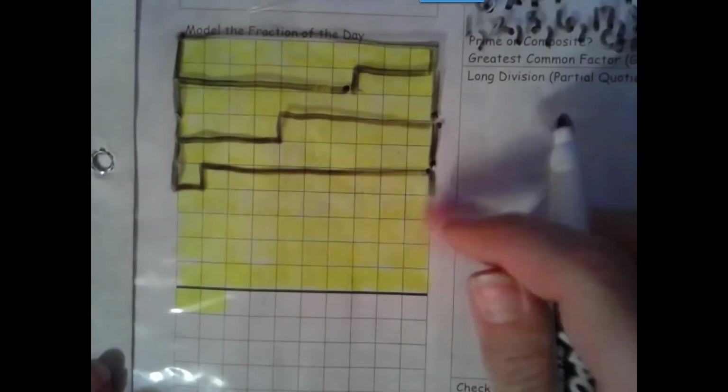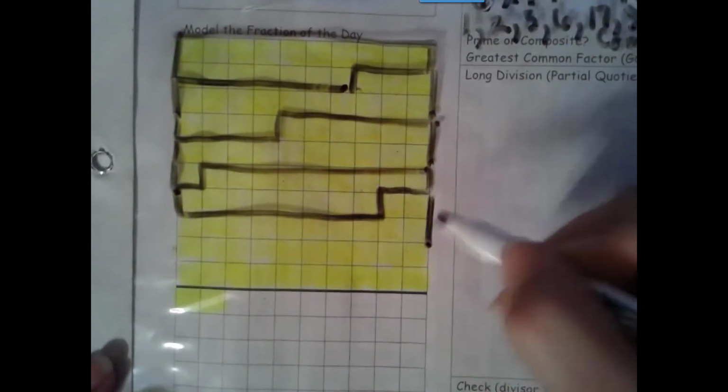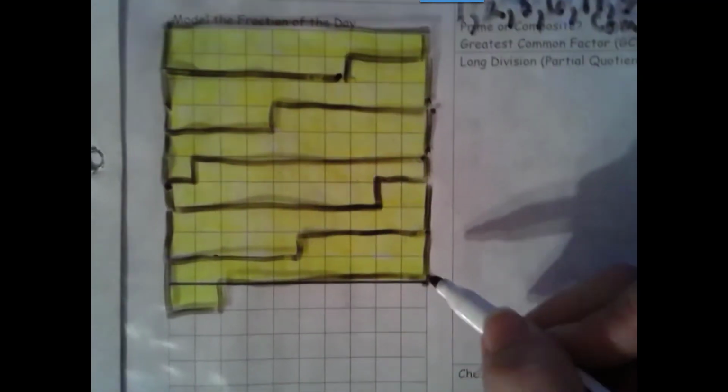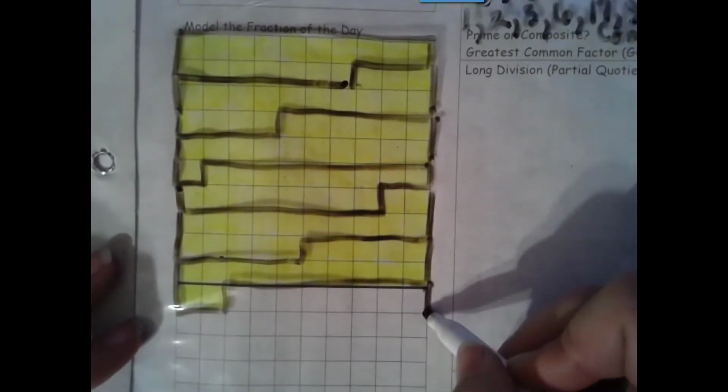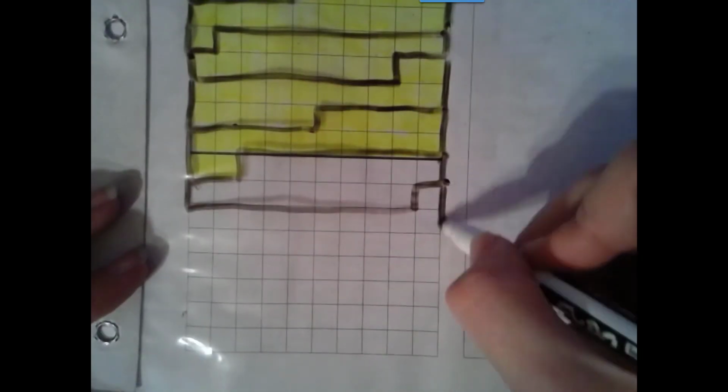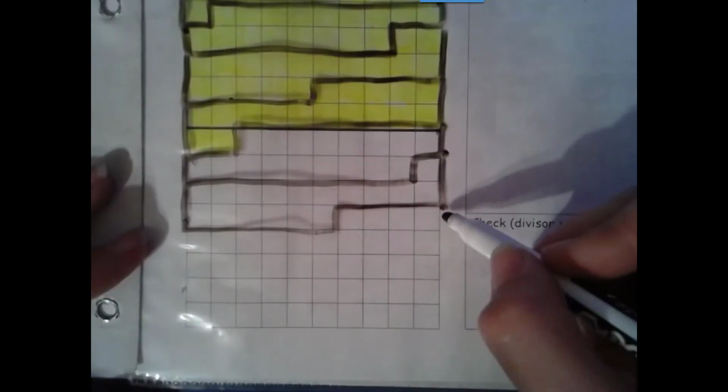9 plus 8 is 17. 2 plus 10 plus 5 is 17. 5 plus 10 plus 2 is 17. 8 plus 9 is 17. 1 plus 10 is 11, plus 6 is 17. 4 plus 10 is 14, plus 3 is 17.